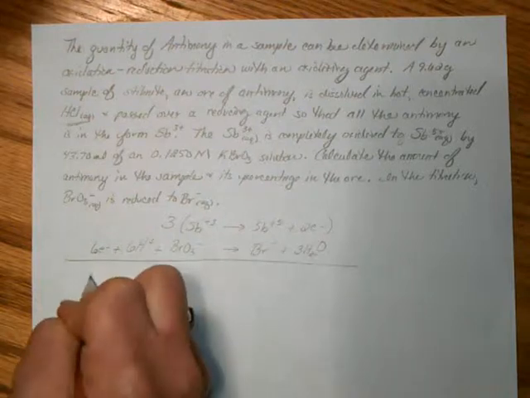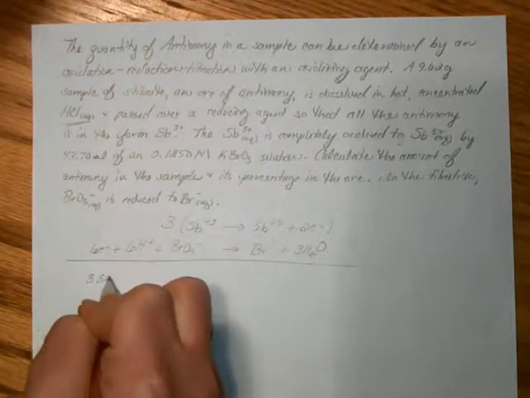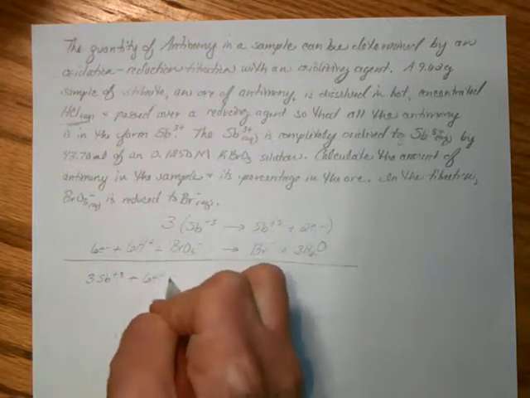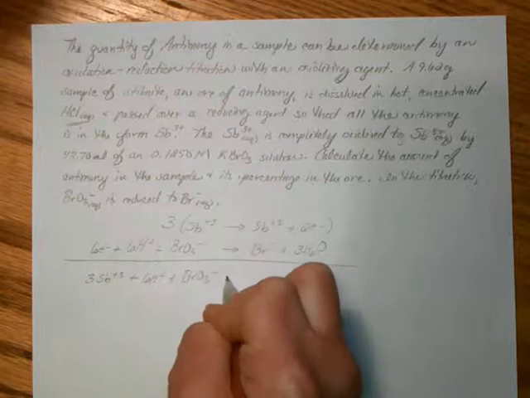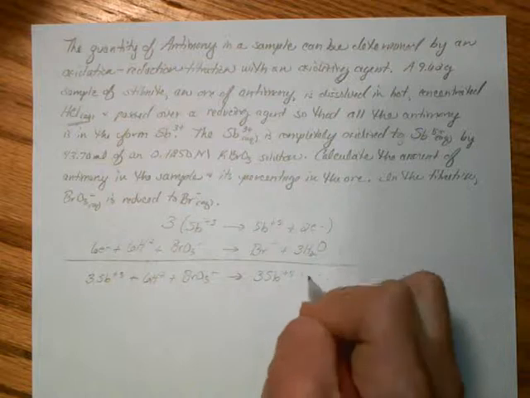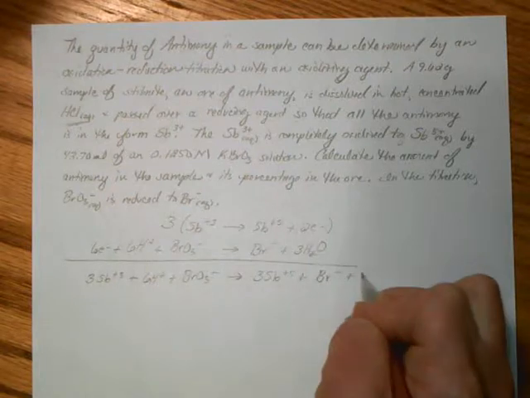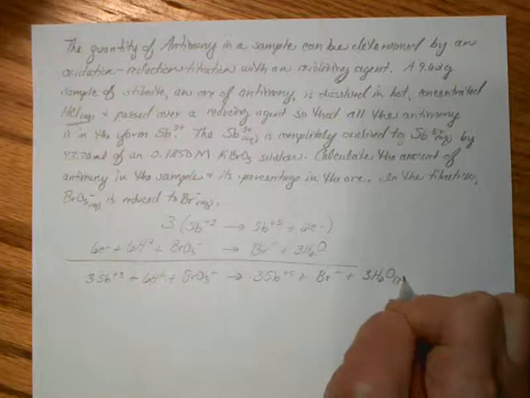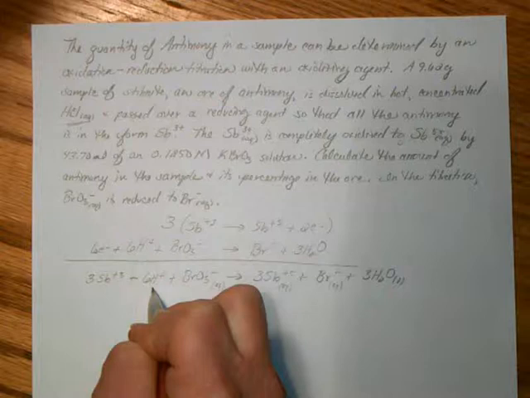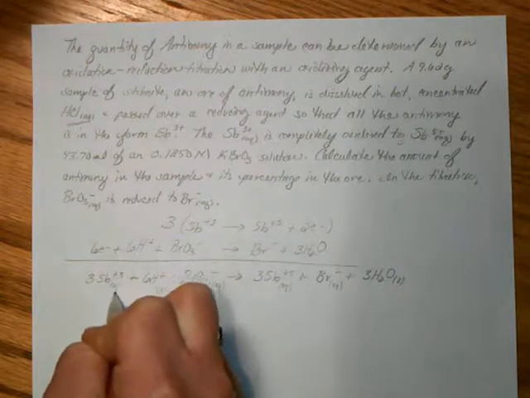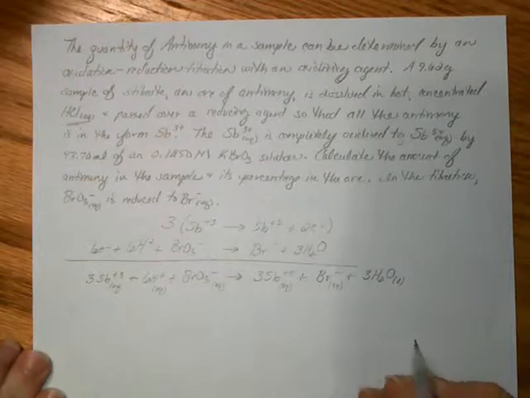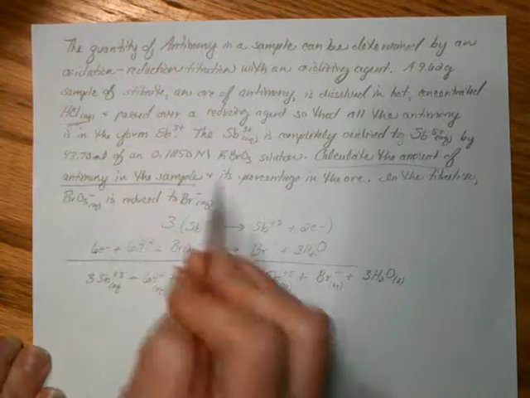So my balanced equation will be 3 antimony plus 3, and I know my electrons will cancel, plus 6 hydrogen ion plus 1 BrO3- yields 3 Sb plus 5, my electrons will cancel, plus 1 Br- plus 3 H2O. Now attaching phase symbols. And I realize I am only looking at my species that are involved in the chemical change, not any of my spectator ions.